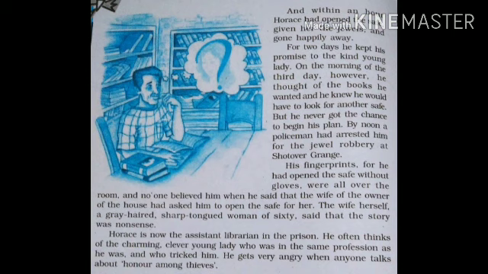His fingerprints, for he had opened the safe without gloves, were all over the room, and no one believed him when he said that the wife of the owner of the house had asked him to open the safe for her. The wife herself, a grey-haired, sharp-tongued woman of 60, said that the story was nonsense. Horace is now the assistant librarian in the prison. He often thinks of the charming, clever young lady who was in the same profession as he was and who tricked him. He gets very angry when anyone talks about honor among thieves.